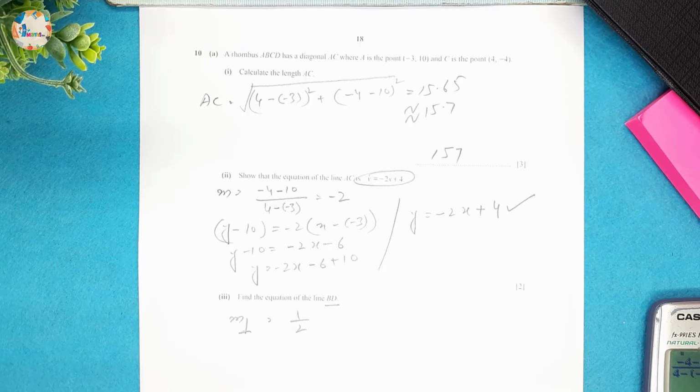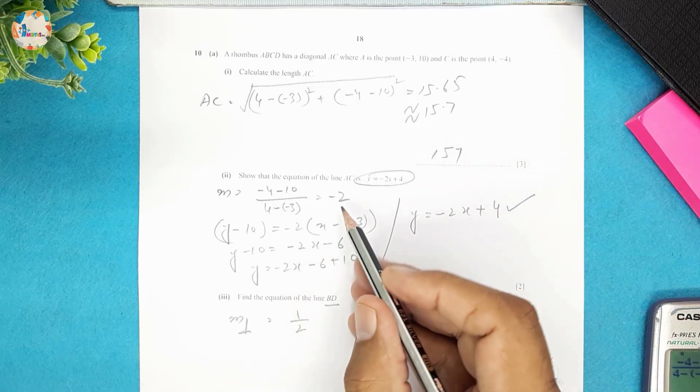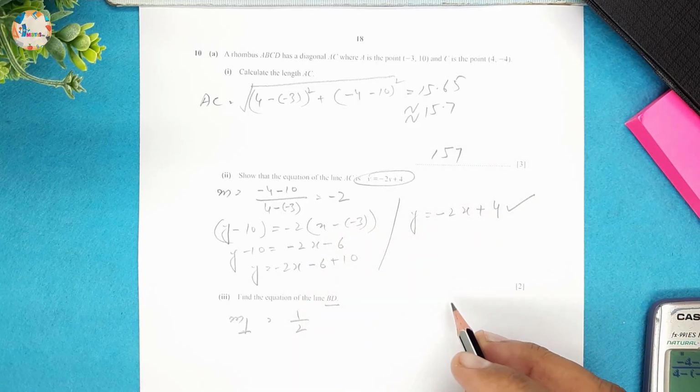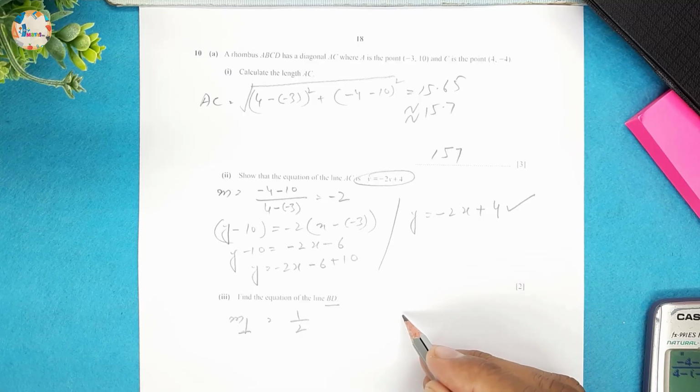So this will be the gradient, and we can find the midpoint, because BD will be passing through the midpoint also. So the midpoint of A and C we can find.